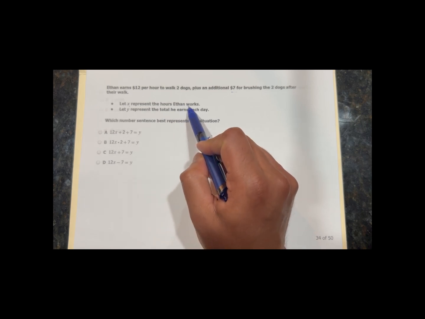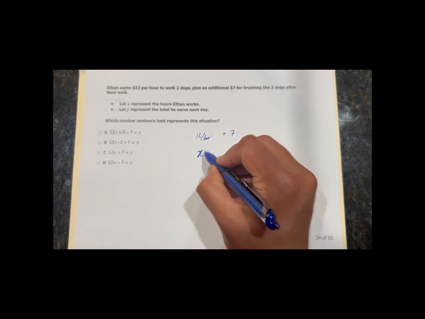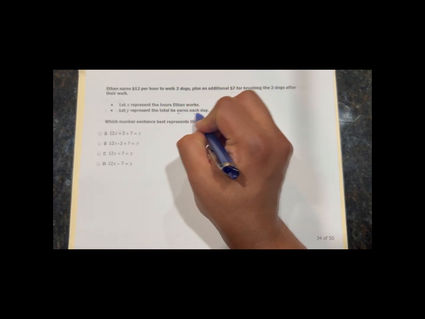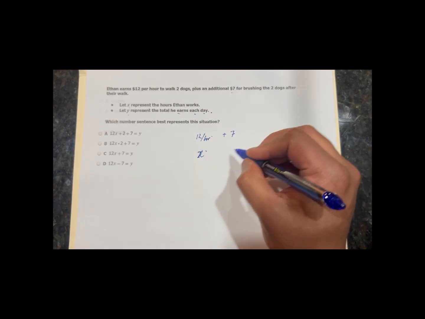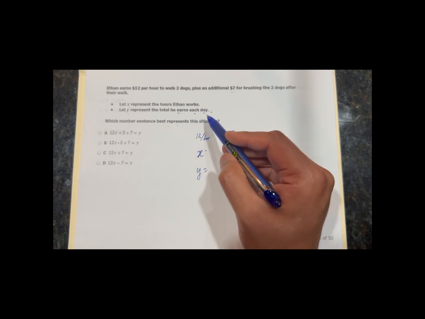Ethan works, okay? So that's per hour, so X. And then Y represents the total he earns. So Y is the total amount he earns. So the question is, what sentence best represents the situation?